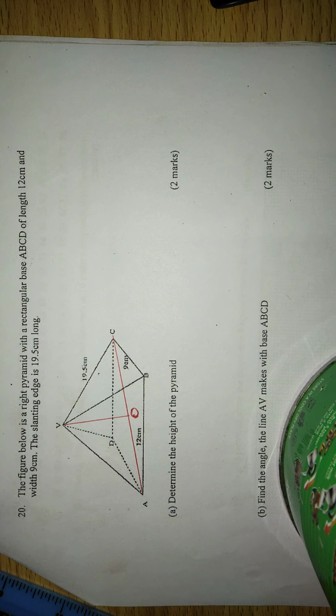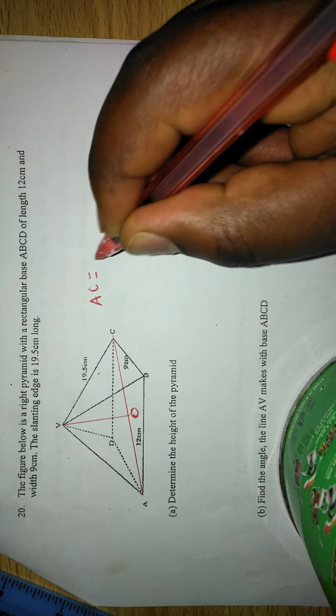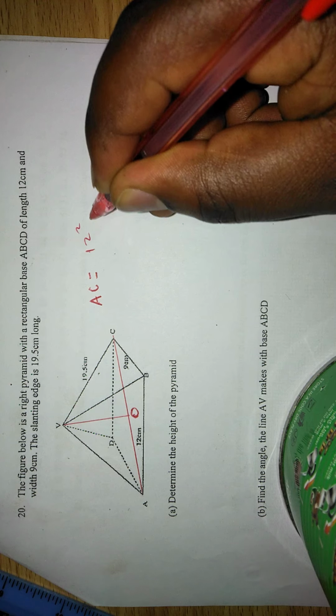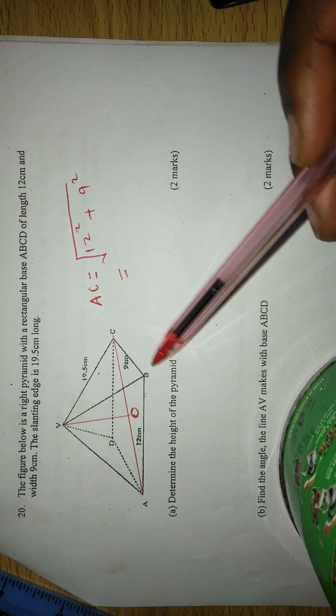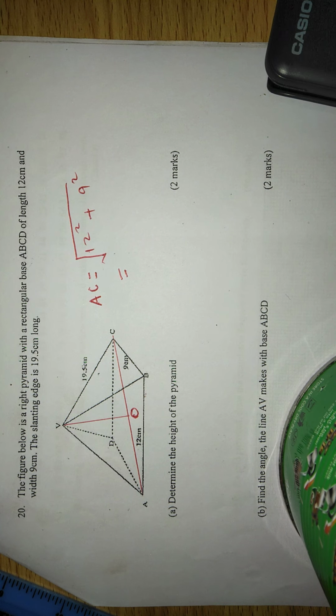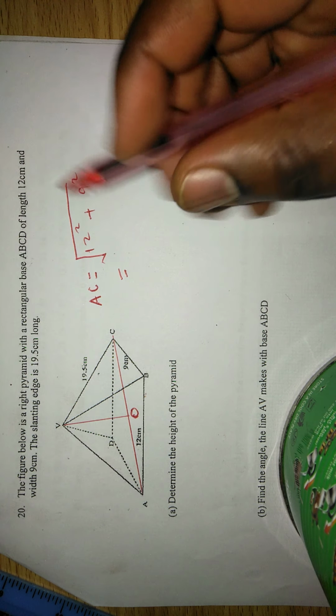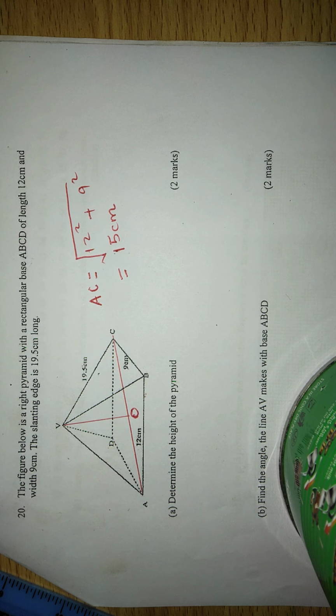Okay, first of all, we can get the size of the diagonal AC. AC will be calculated by taking 12 squared plus 9 squared, the square root. We know very well that AB and BC are meeting at right angles since the base is rectangular. Therefore, when we take 12 squared plus 9 squared and take the square root, we get 15 centimeters. Therefore, AC is 15 centimeters.